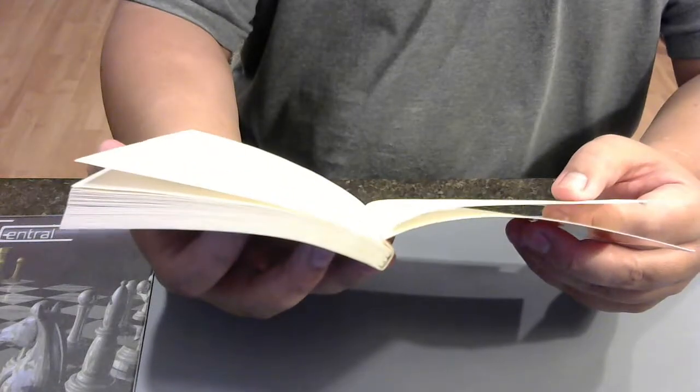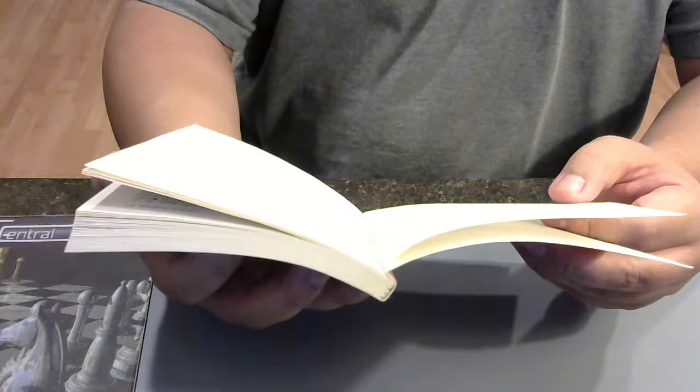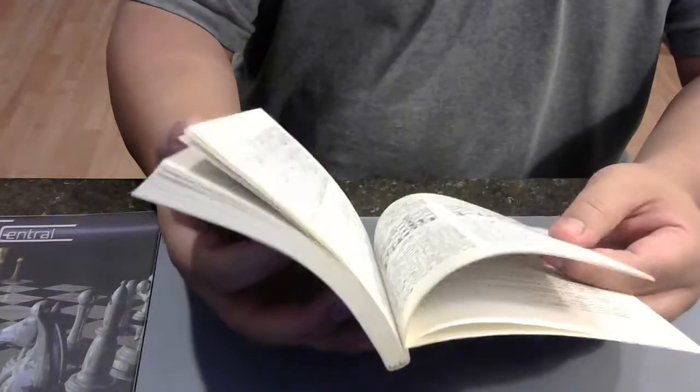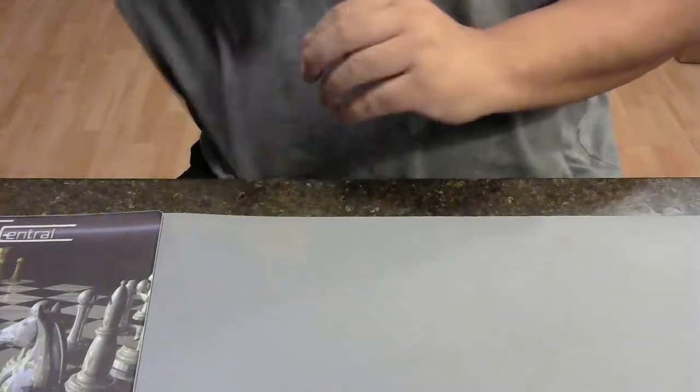The Sicilian defense, the Scotch game, the French defense, the Caro-Kann, the Pirc, the Scandinavian defense. So I think it's not just all for white, right? It could be for black too. But as an attacking player, you might be interested in that.